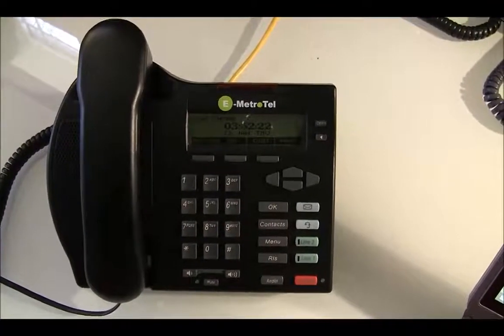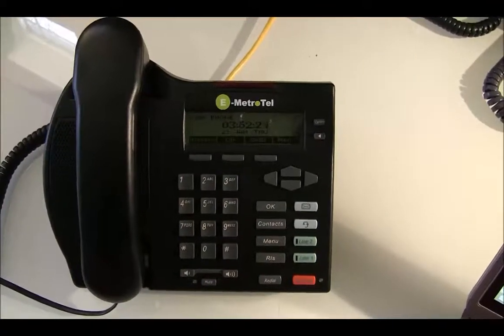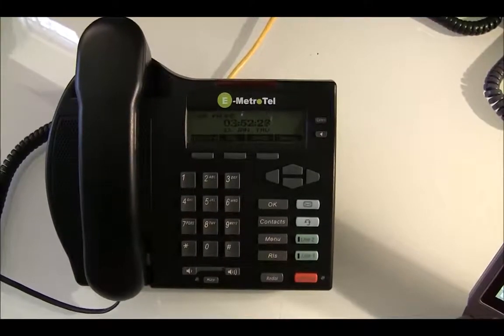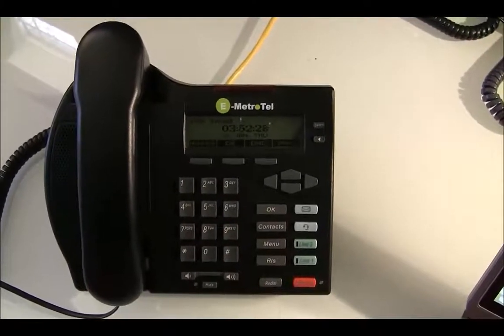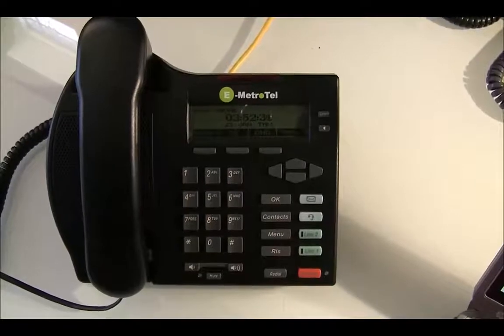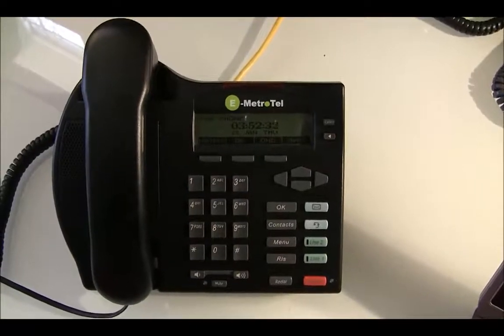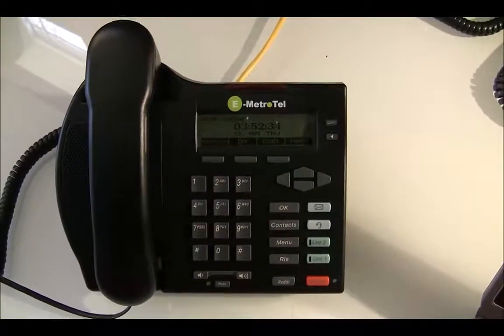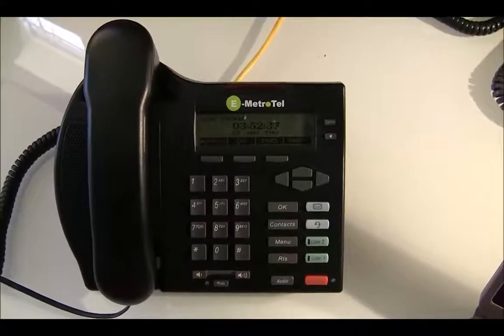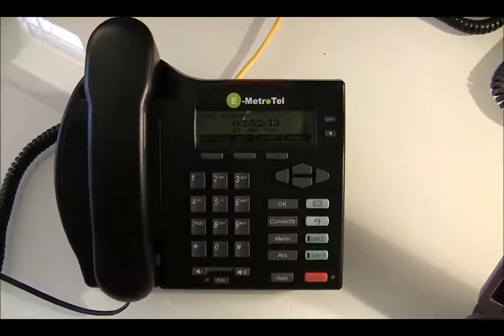The UC202, our newest model of the E-MetroTel phone system, is a SIP-based IP phone that has a lot of feature functionality that you would expect from a Nortel phone, only this one runs solely over IP and doesn't have Unistim. Today, I'm going to take you through some quick steps on how to set up the 202.